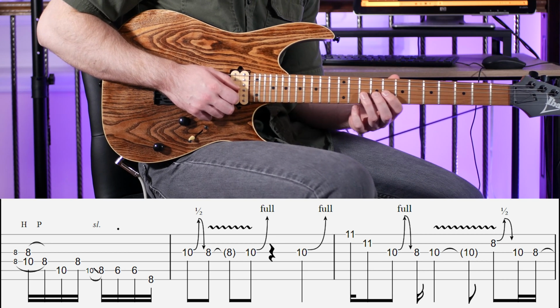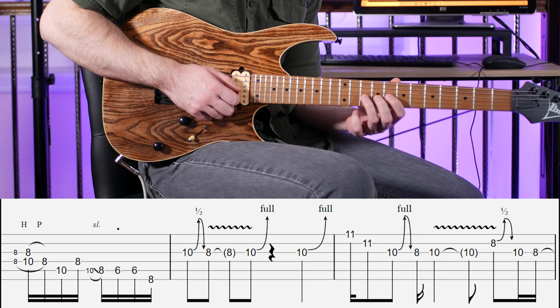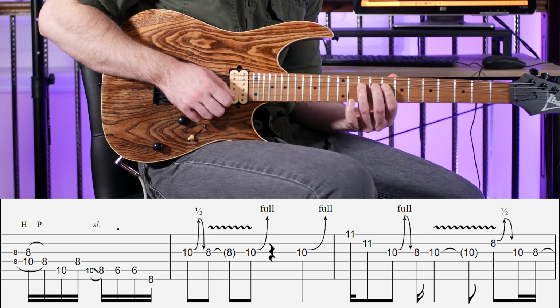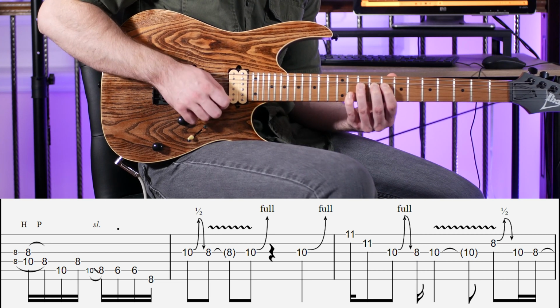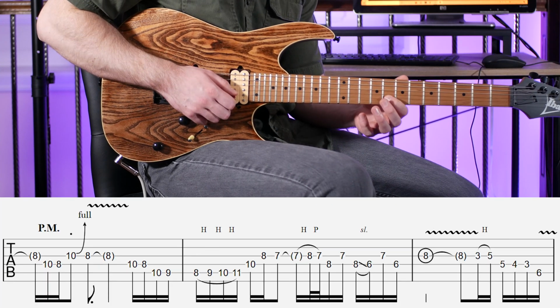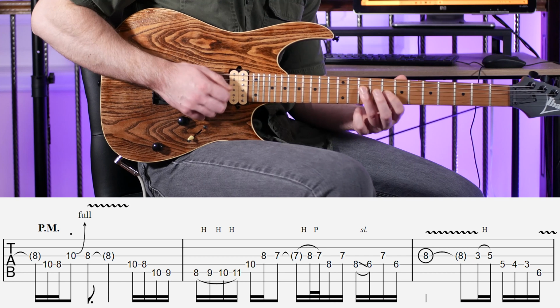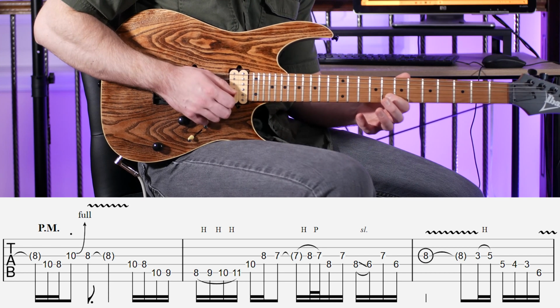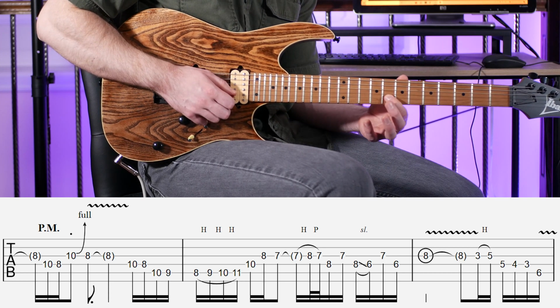We have another blues rock infused type phrase where I'm grabbing the top notes with my pinky, and it's with this lick here. And the perfect fourth is when I do this little bend.